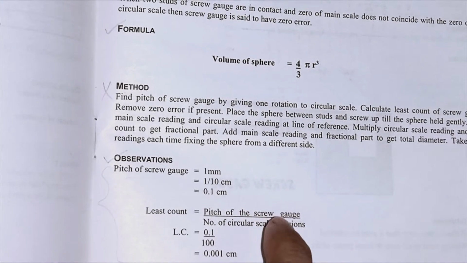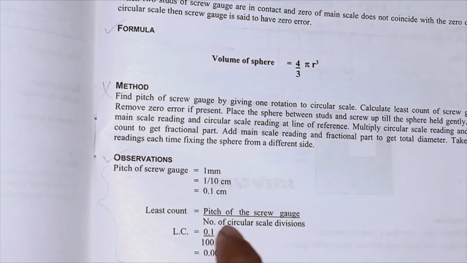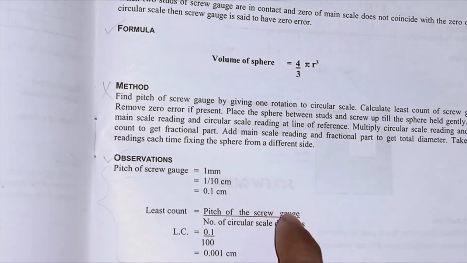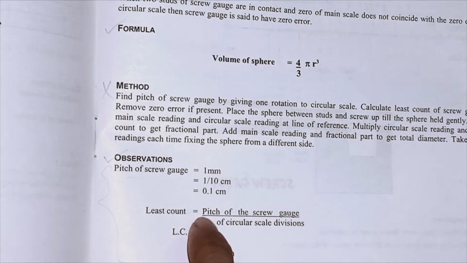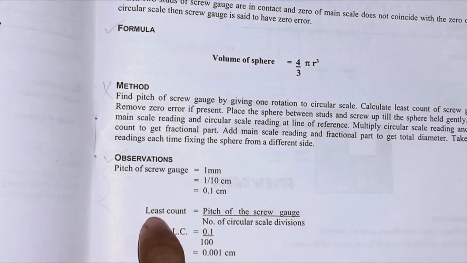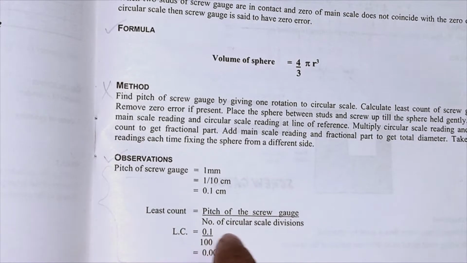Whatever you have measured as the pitch of the screw, this is the pitch of the screw gauge, because your apparatus is a screw gauge. So the formula of least count is: least count is equal to the pitch of the screw gauge divided by the number of divisions on the circular scale.